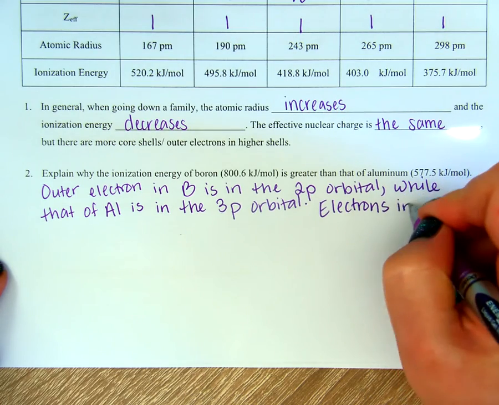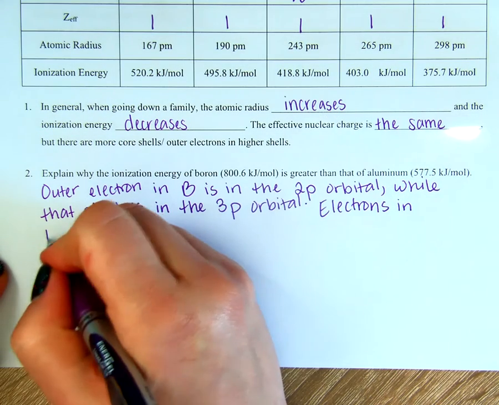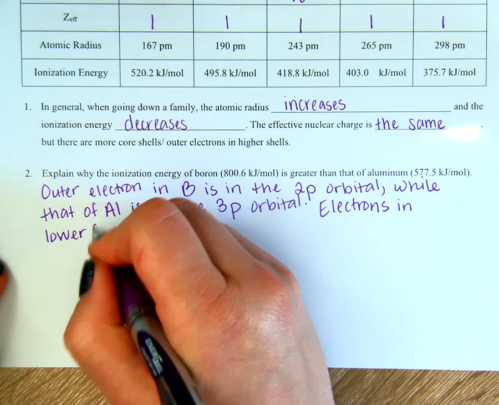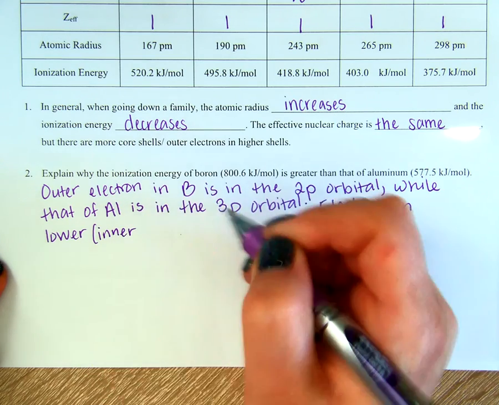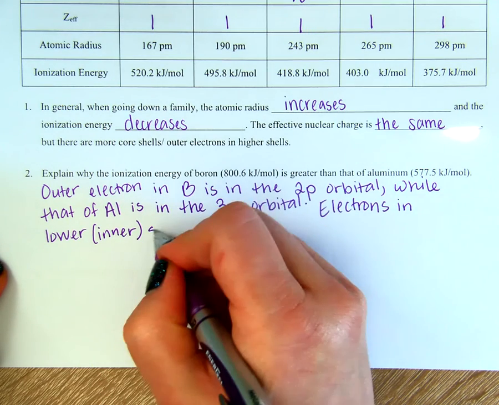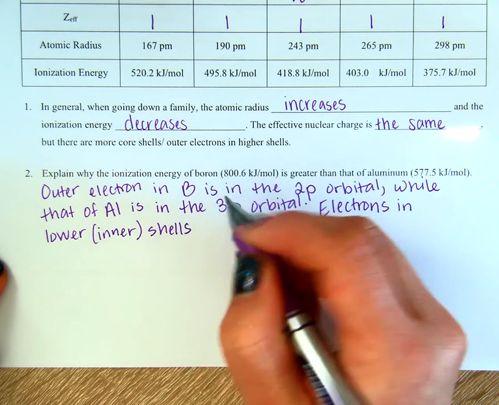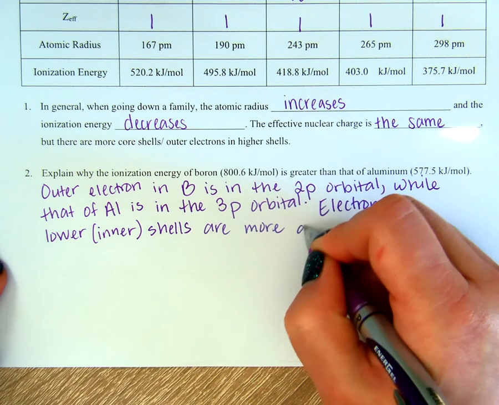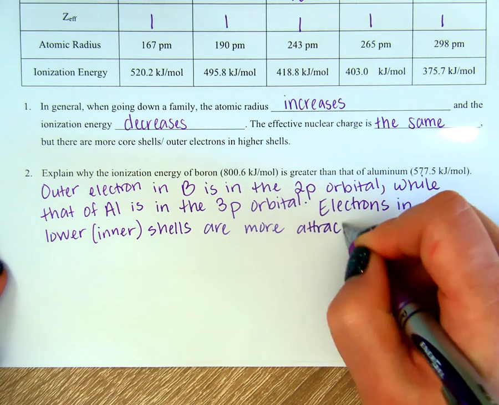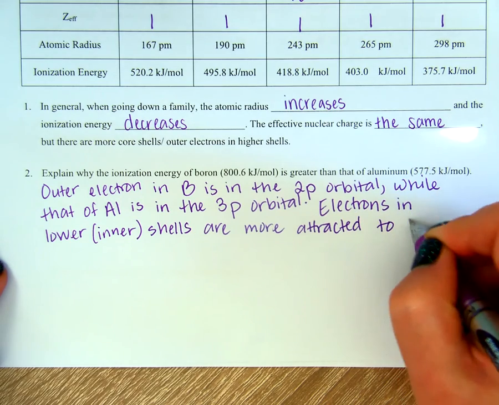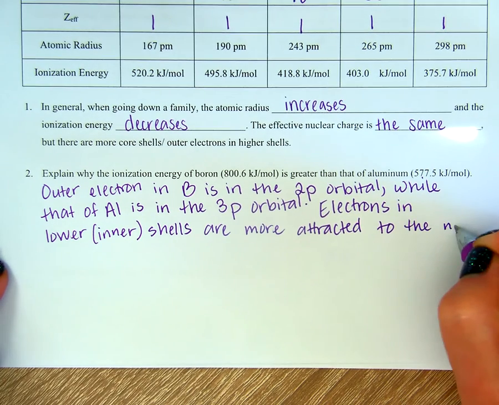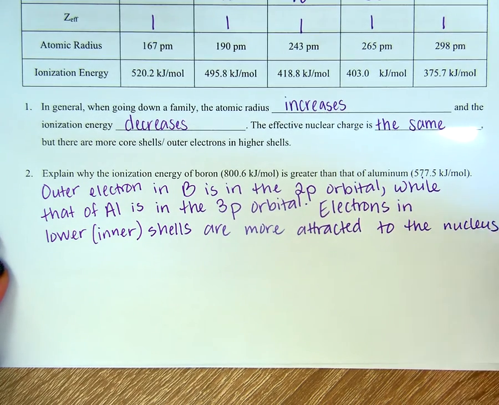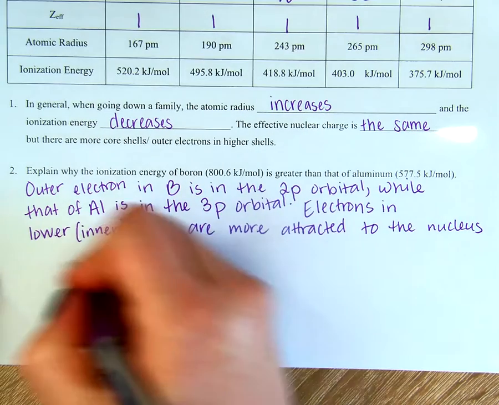The electrons that are in lower shells, or really inner, but you say lower as in lower energy, are more attracted to the nucleus and require more energy to remove.